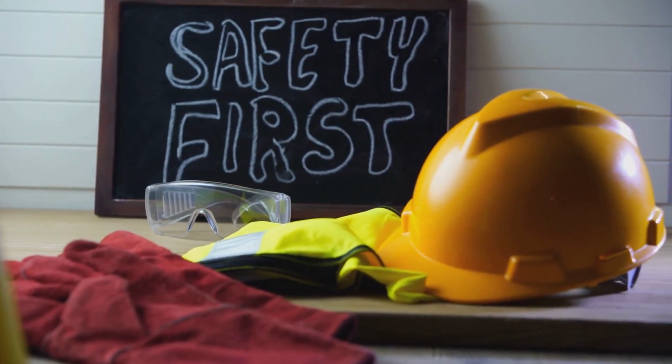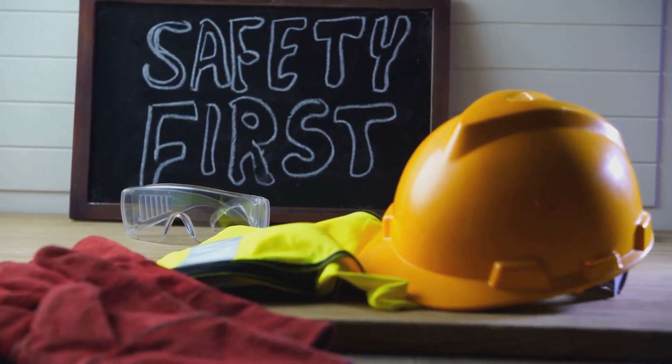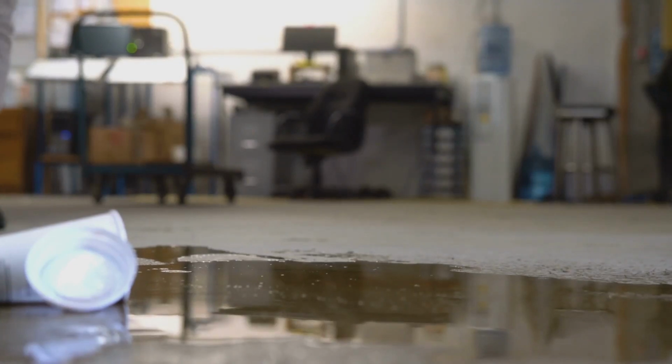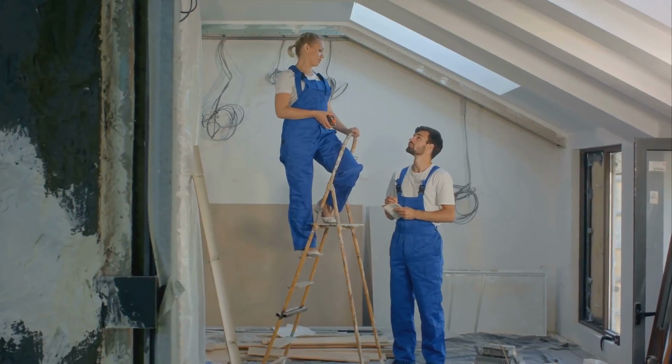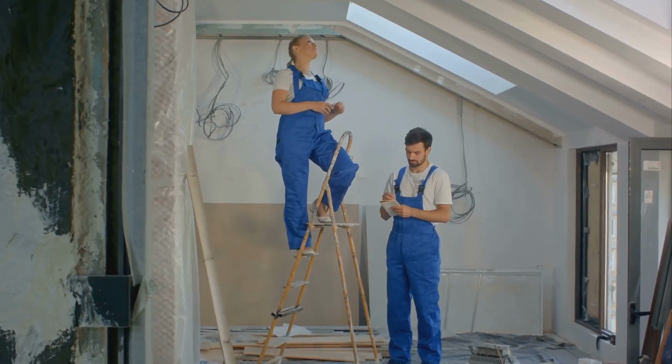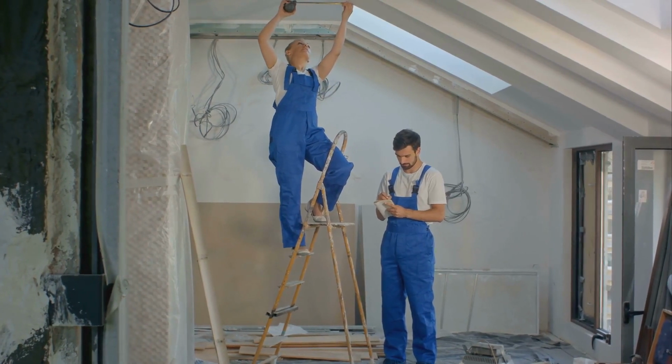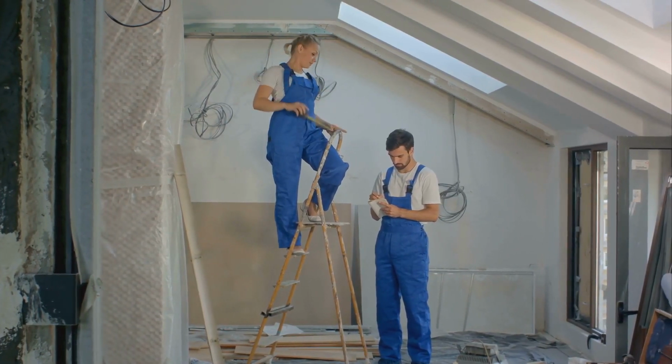This process can be broken down into a few clear, easy-to-follow steps. First, identify the hazards. Look around your workplace and note anything that may cause harm. Second, determine who might be harmed and how. This involves specifying the individuals at risk and outlining the way the hazard could potentially harm them.